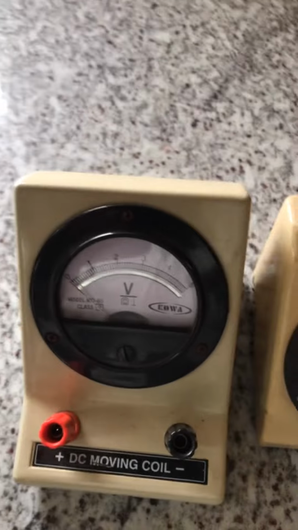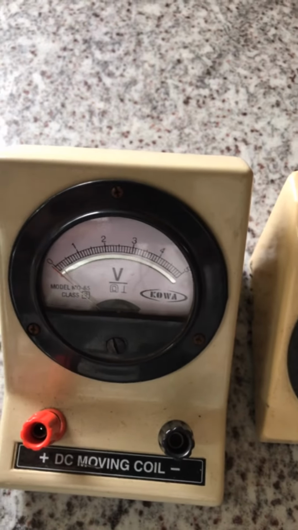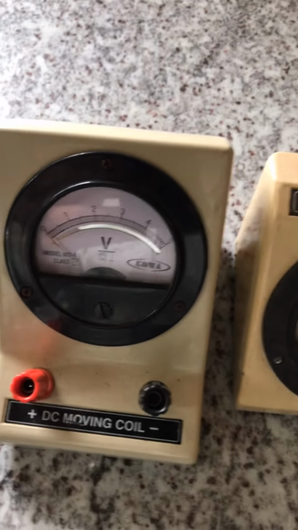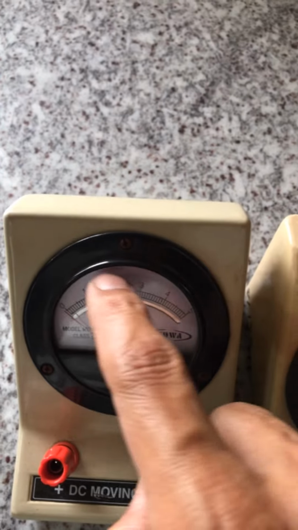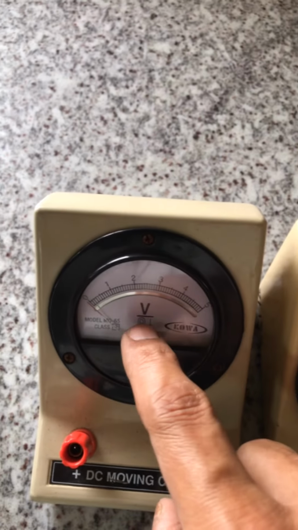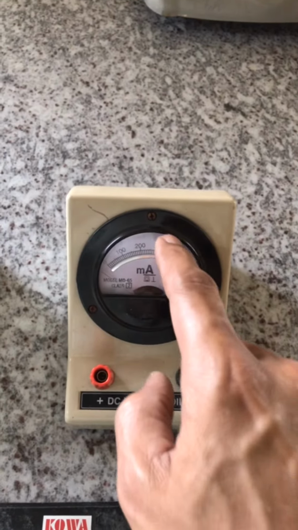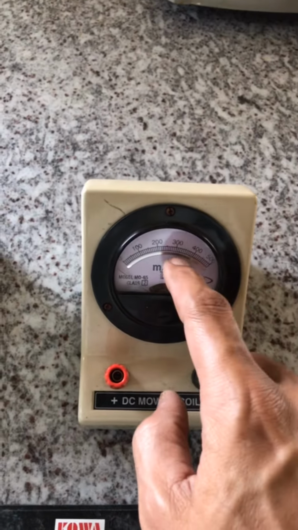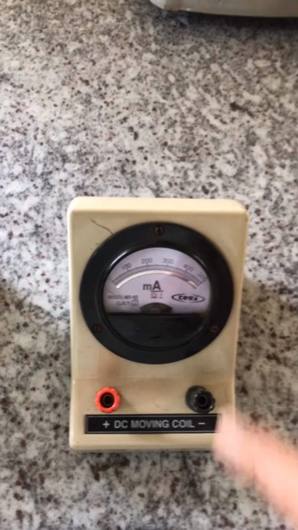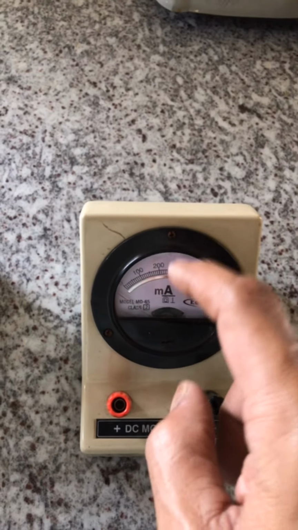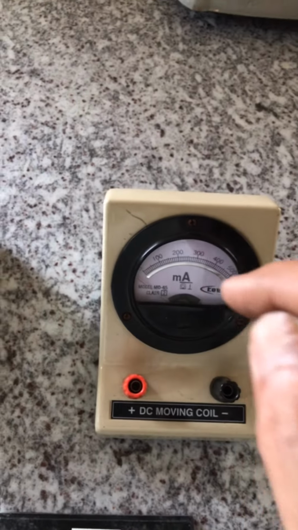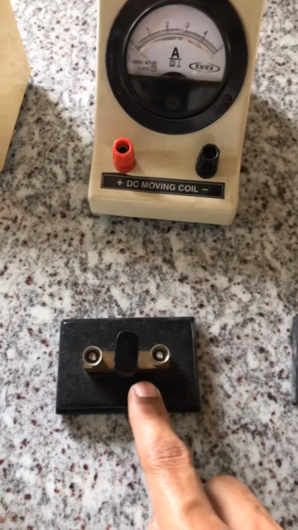Now whenever you start doing your experiment, if you do not know what the apparatus is, always look within this dial. This V or MV or A or MA will surely be written inside this dial. So that will help you to locate what the apparatus means, what that apparatus is for.